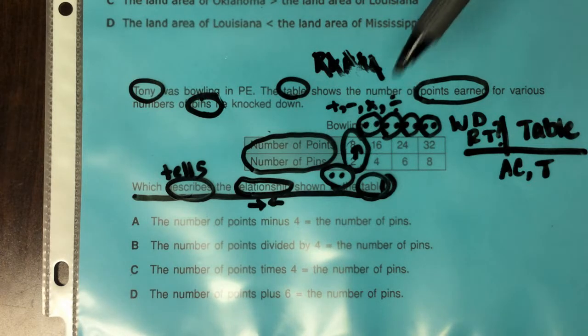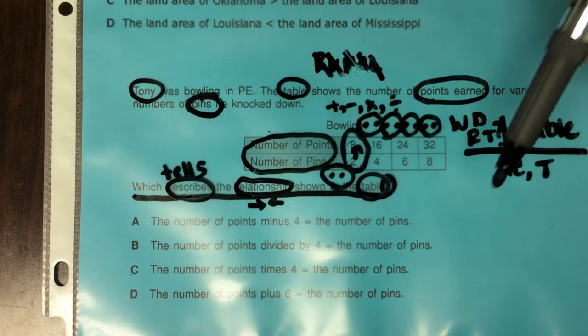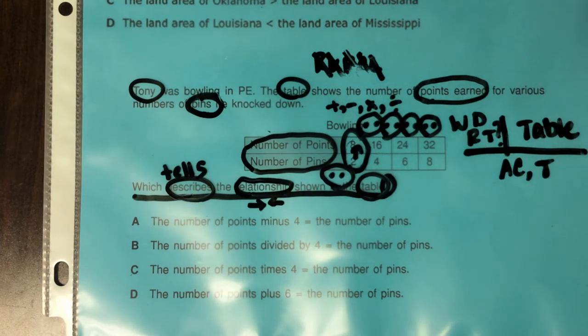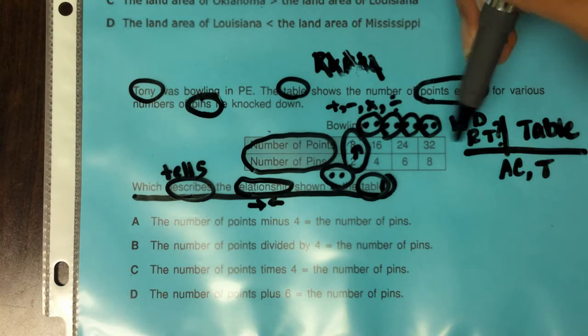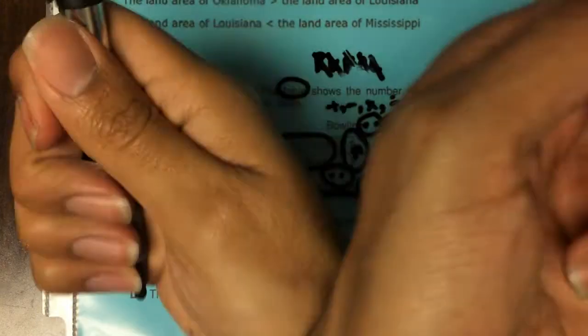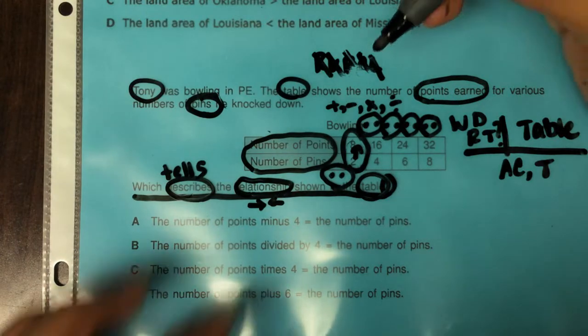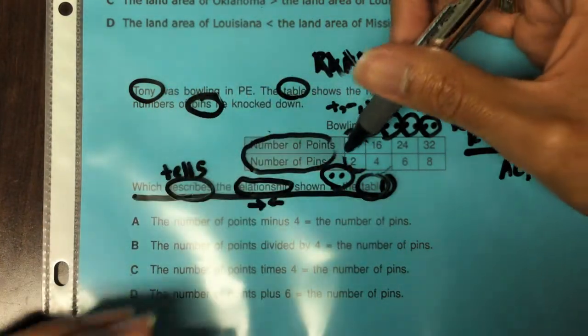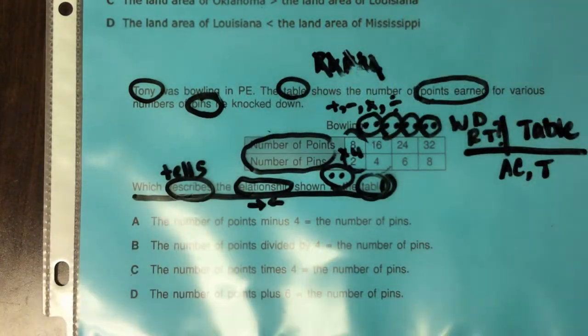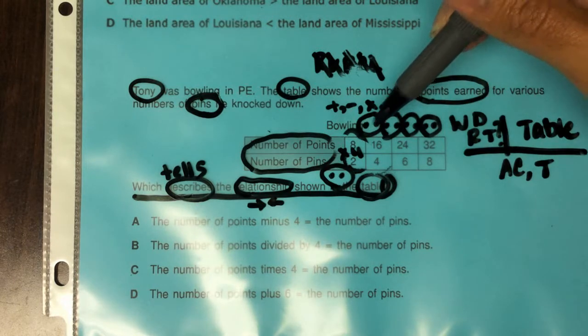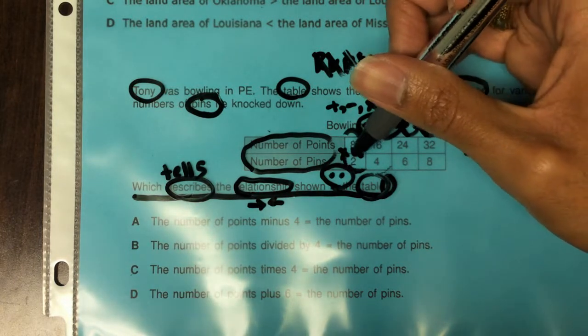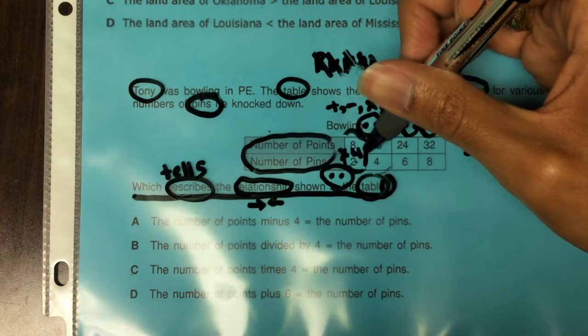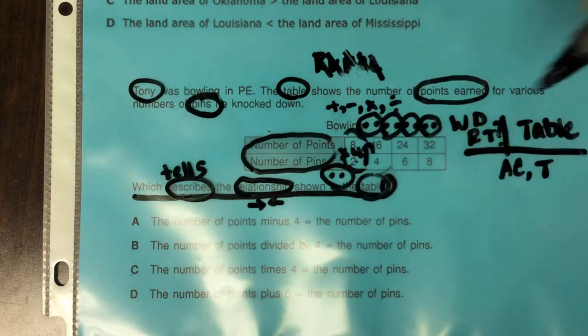So 8 has to be how many times bigger? 1, 2, 3, 4 times bigger than 2. And since we said 4 times bigger, and we're talking about groups of, then we're going to be writing times 4, because this top number is 4 times bigger than the bottom number. So that times 4 is going up. So that means 2 times 4 equals 8.